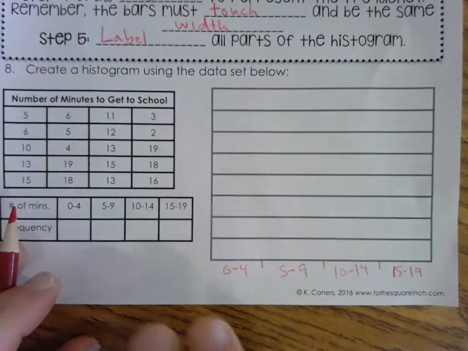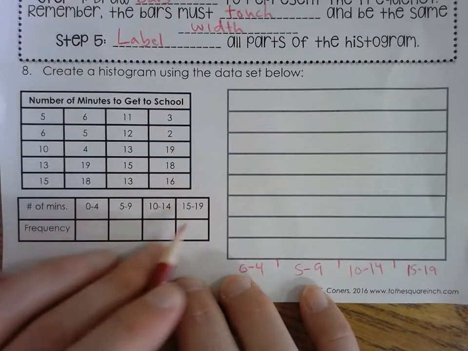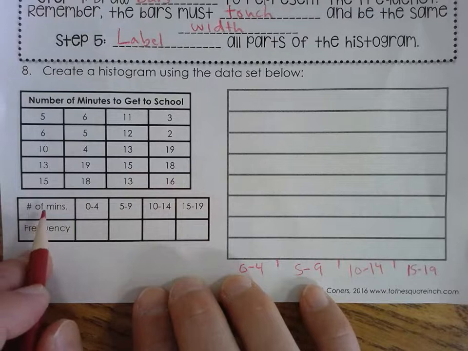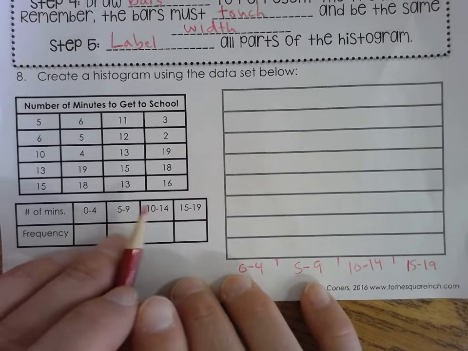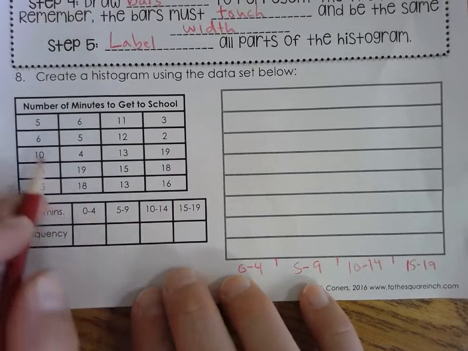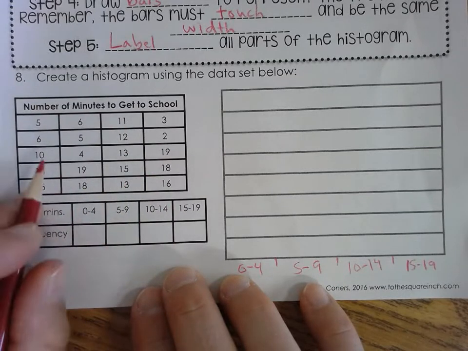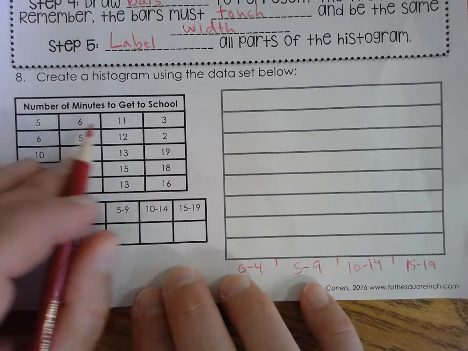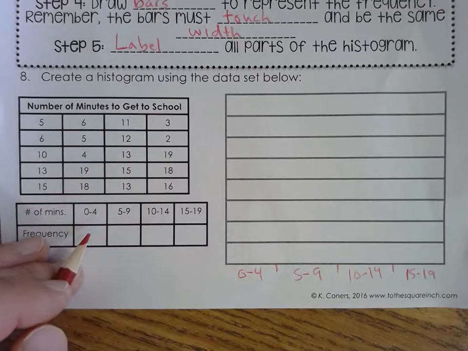So you create a frequency table that looks like this. This is my number of minutes: between 0 and 4 minutes, 5 to 9 minutes, 10 to 14 minutes, and 15 to 19 minutes. Now you go through your data and count up the number of times you see a number between 0 and 4, and you put it in this box.